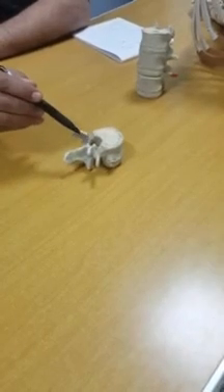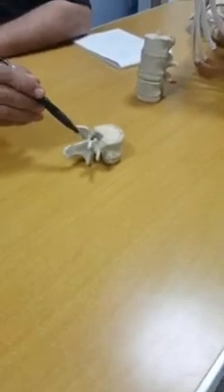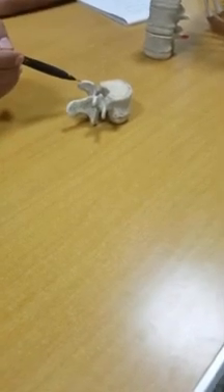From this arch, there are 7 processes. This is the spinous process. These 2 we call the transverse processes. 2 articulations above, we call the superior articular facets, and 2 inferior here, the inferior articular facets. The vertebral body and the vertebral arch form a vertebral foramen. The combination of vertebral foramina forms the vertebral canal.